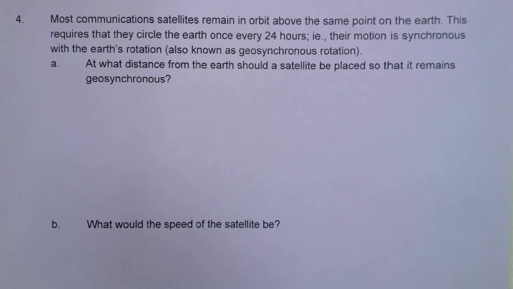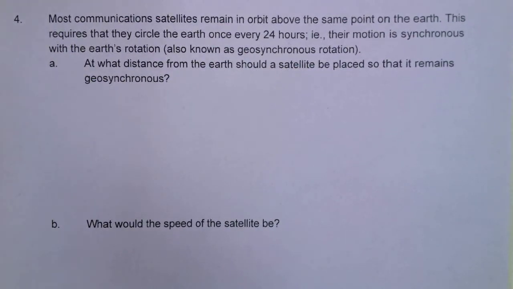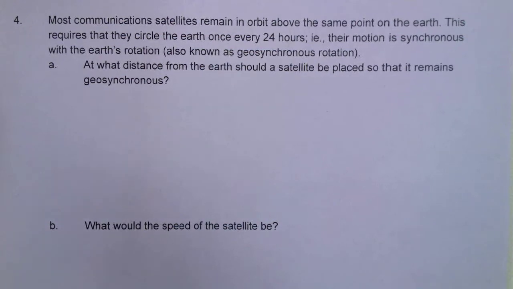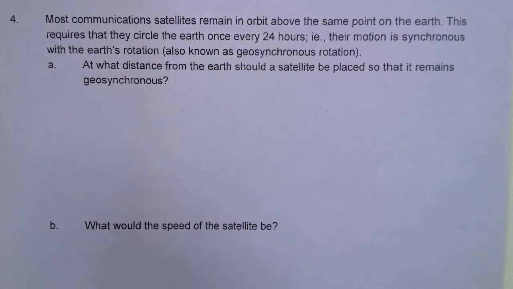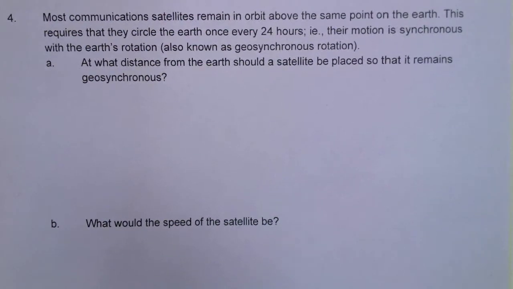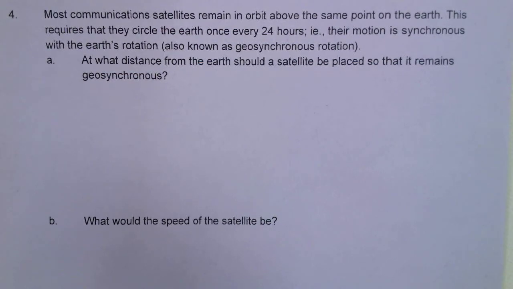One more problem here. Most communication satellites remain in orbit above the same point in the Earth. That's called geosynchronous. This requires that they circle the Earth once every 24 hours. Their motion is synchronous with the Earth's rotation, also known as geosynchronous rotation.